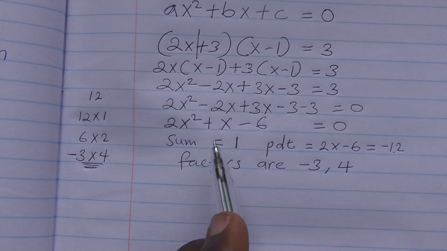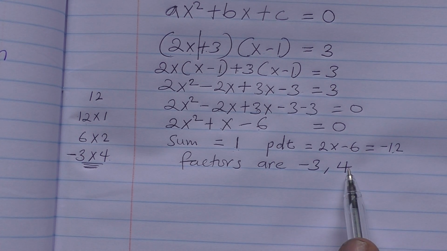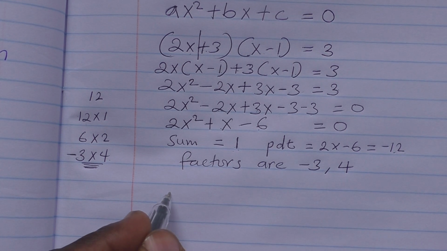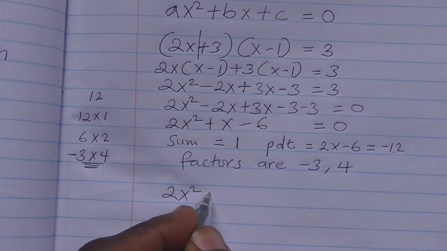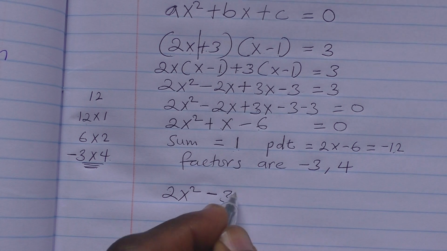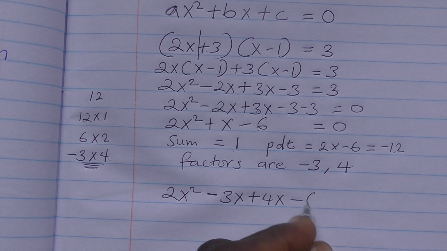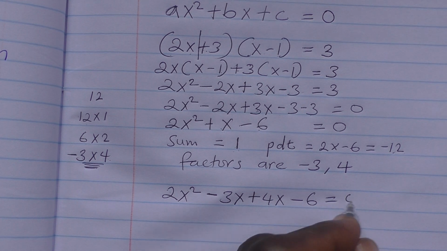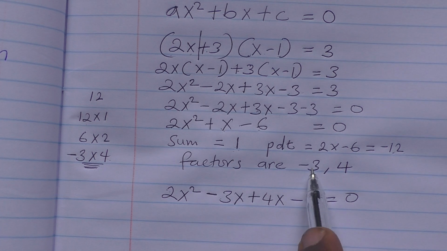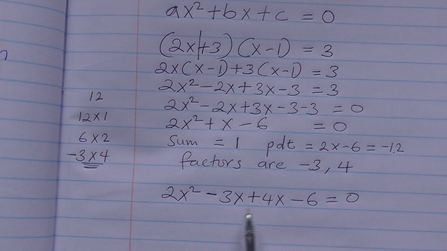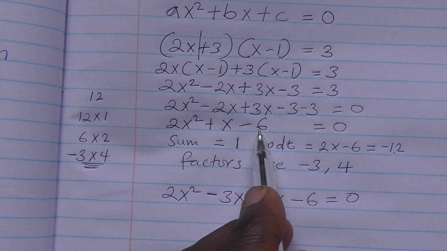And therefore, where I have this, I will substitute with our factors. That gives us 2x squared minus 3x plus 4x minus 6 equaling to 0. We are just substituting for x with the negative 3x plus 4x, since when we add, we go back to x. The rest remain in positions.